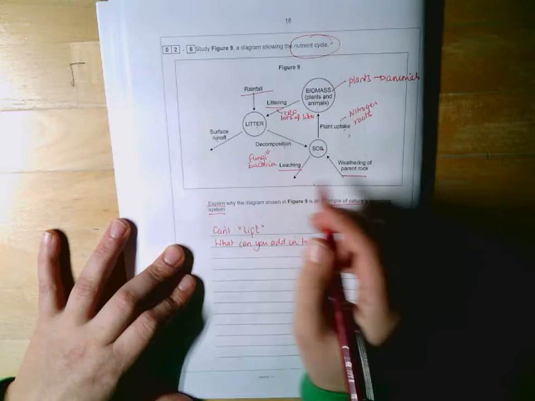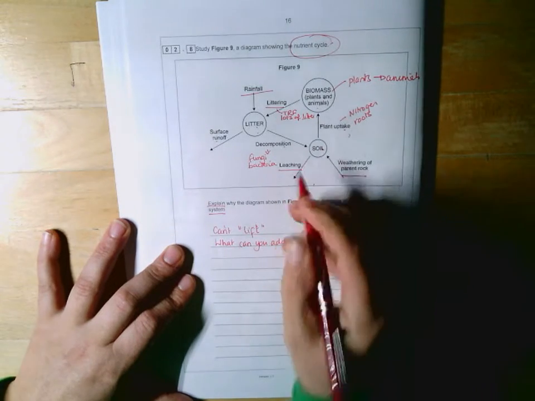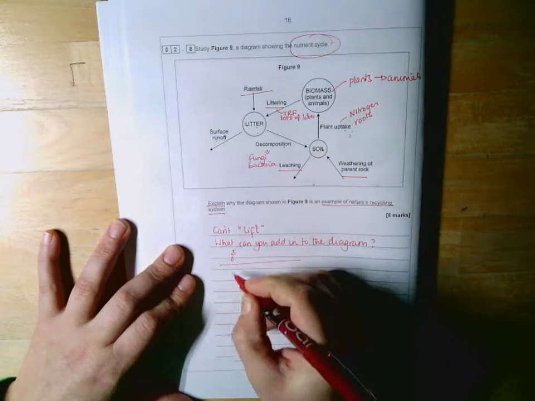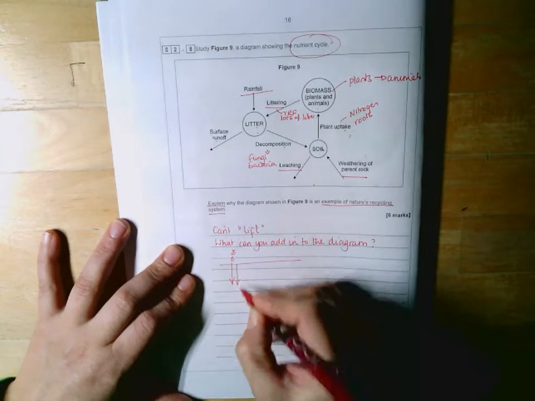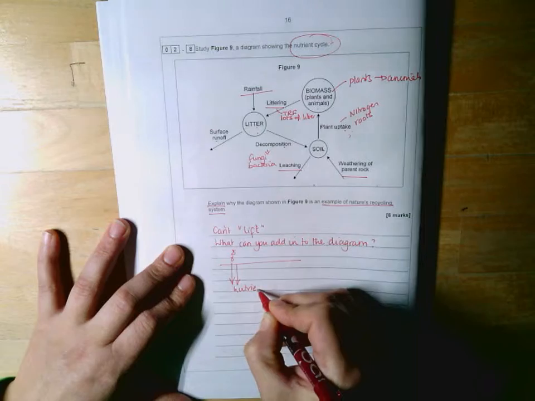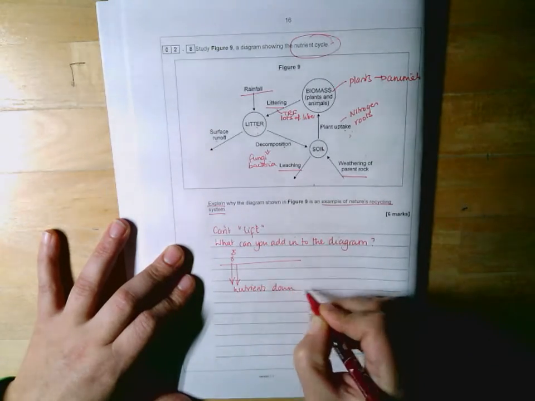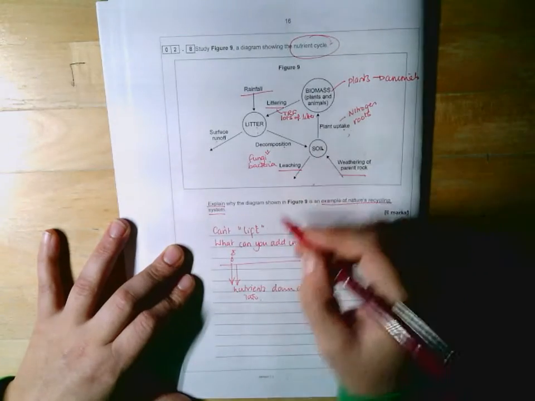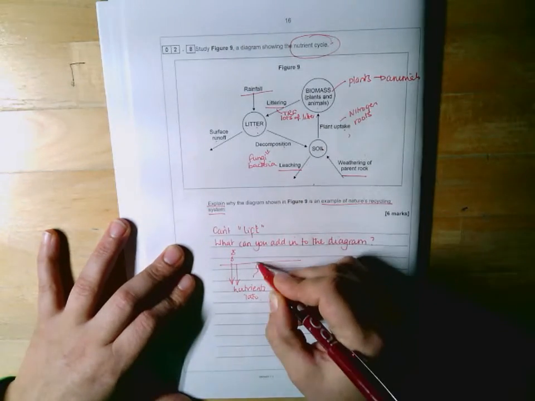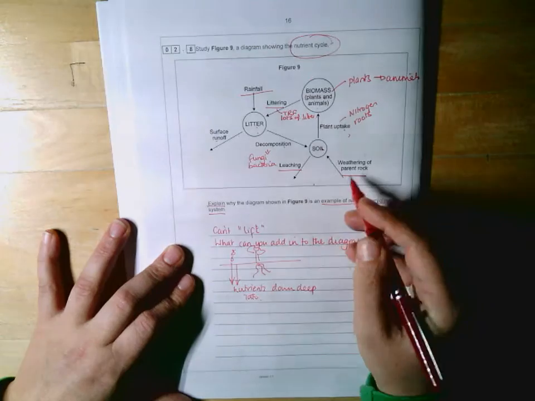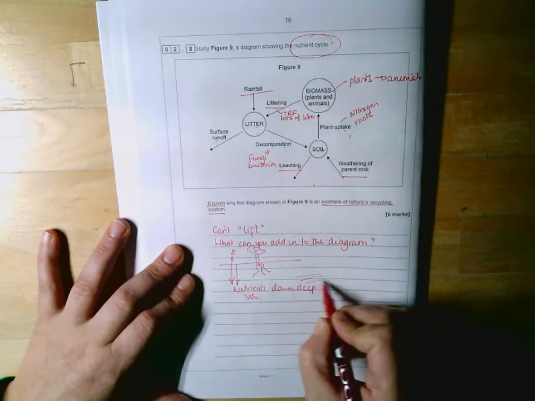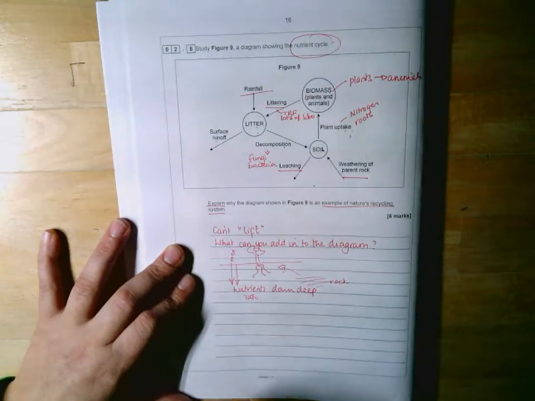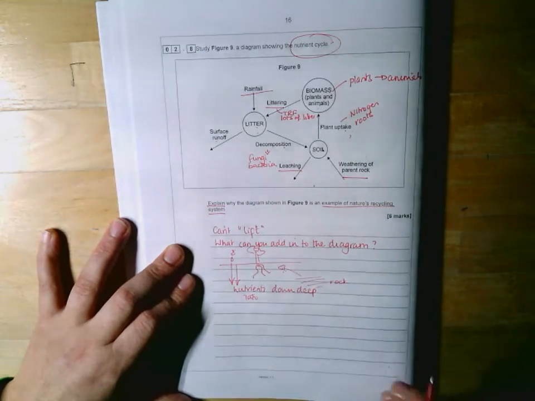I think for your 6th mark, you need to bring in some of these ideas. So leaching is when the rain water takes the nutrients down deep into the soil, so that they can't be reached by the tree's roots. The parent rock, that's the rock that's down here, and if it's weathered, it becomes part of the soil. So a very, very difficult question.